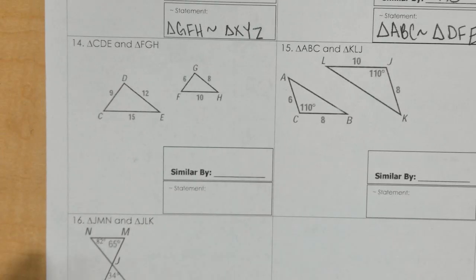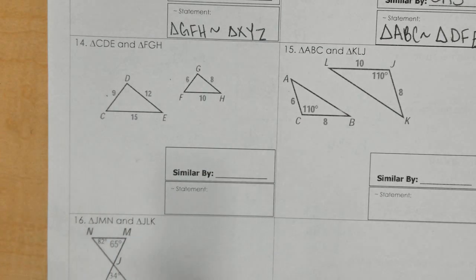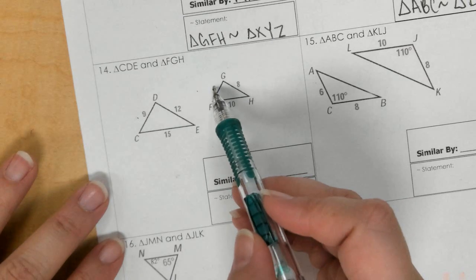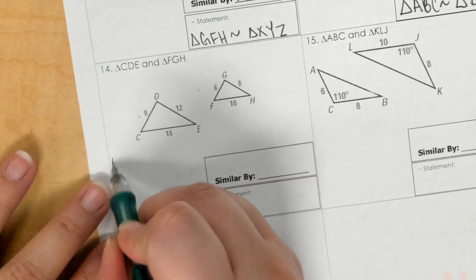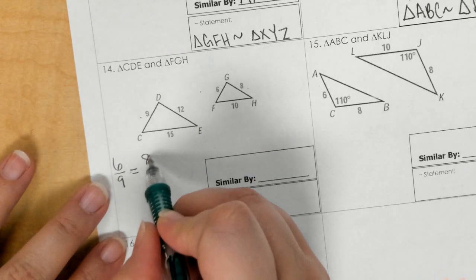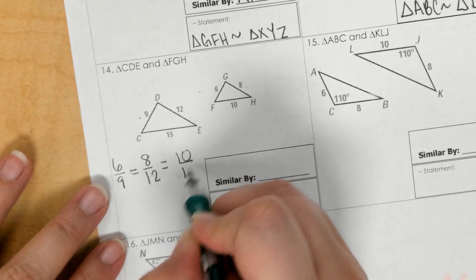Okay, in number 14, it looks like we have 3 sides to compare. So either we're going to prove this by side, side, side, or nothing at all. So setting up our proportions, we would have 6 over 9, 8 over 12, and 10 over 15.